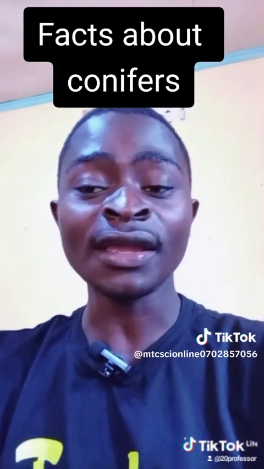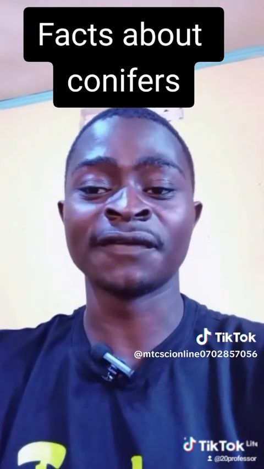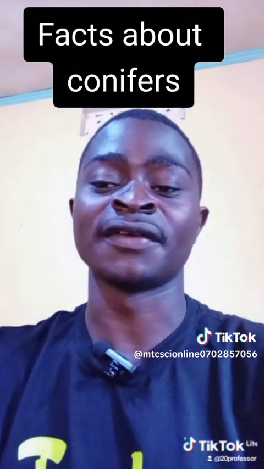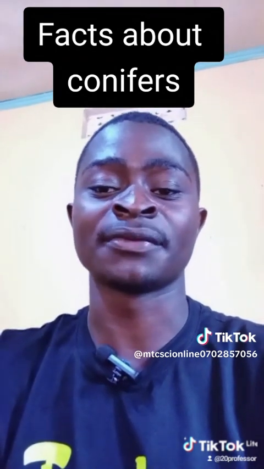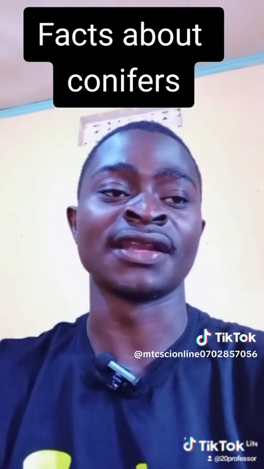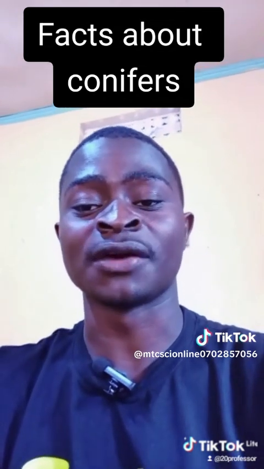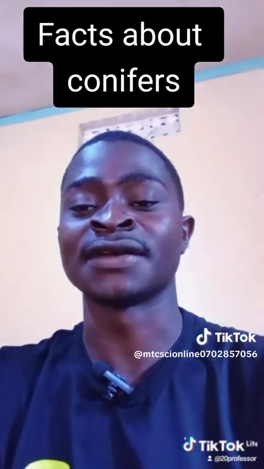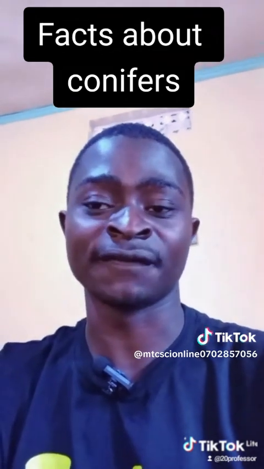Now, examples of the conifers: we have the pine, the fir, the cedar, the cypress, and even the cycad. So we should be aware of that. We should teach this to the learners. These are facts about the conifers.